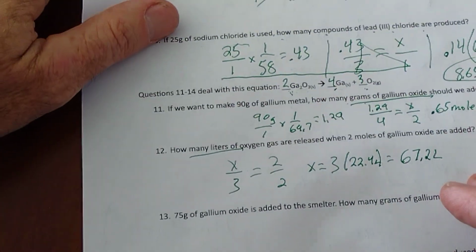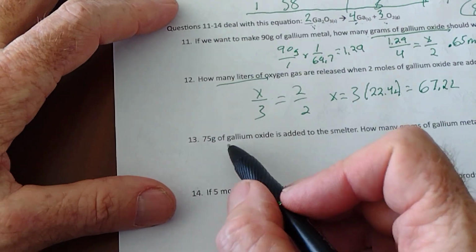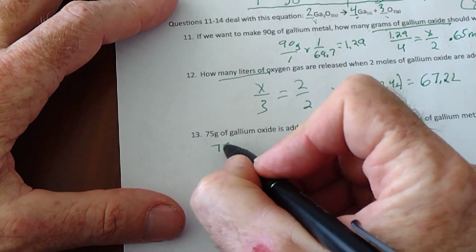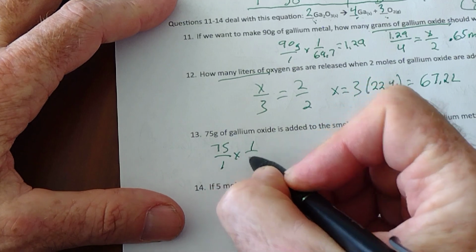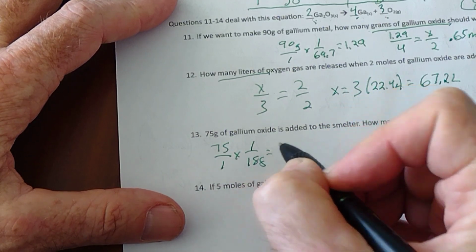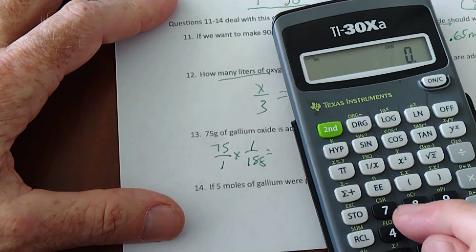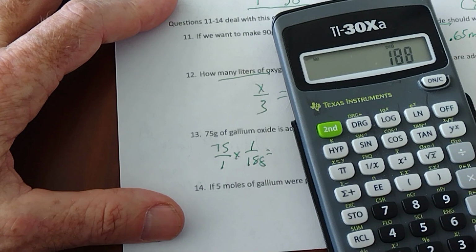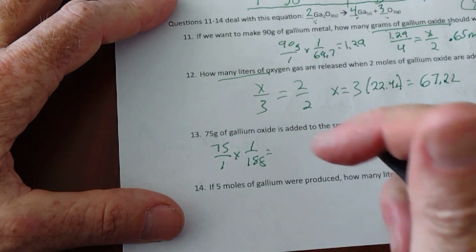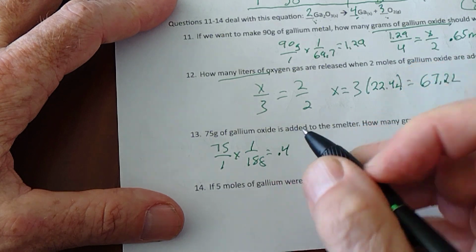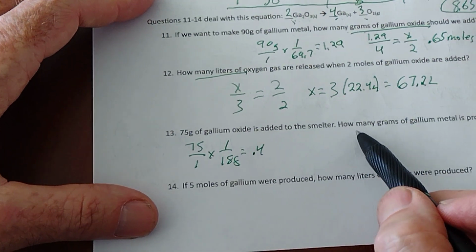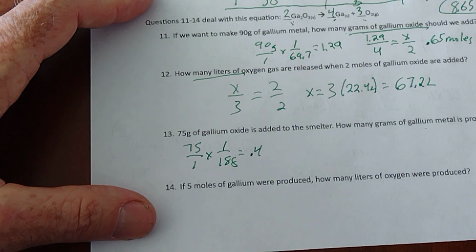75 grams of gallium oxide. Let's convert that to moles. 75 over 1 times 1 over 188. 75 divided by 188 equals 0.398, 0.4. How many grams of gallium metal is produced?